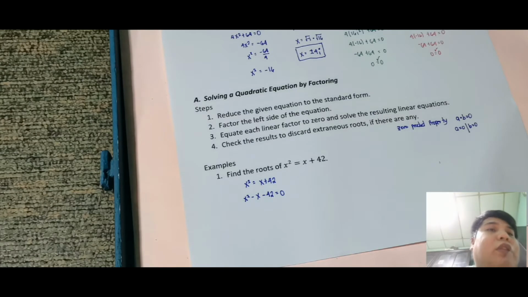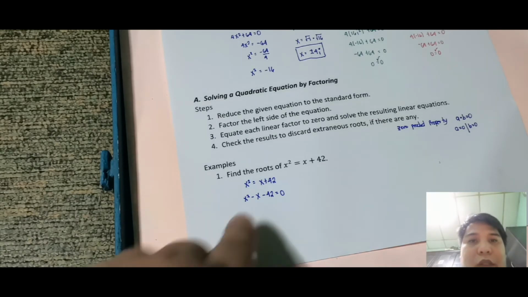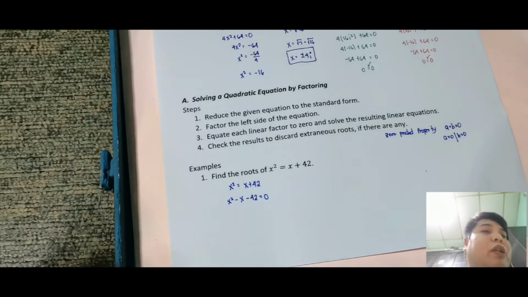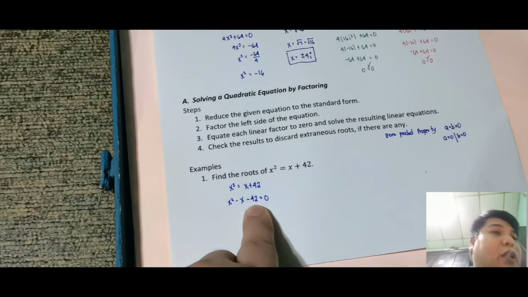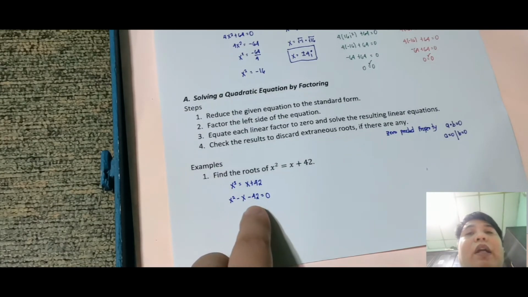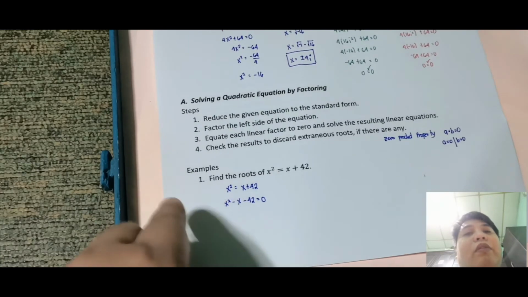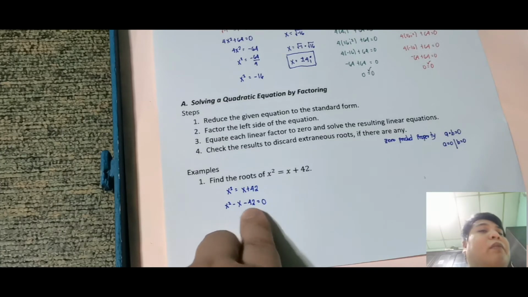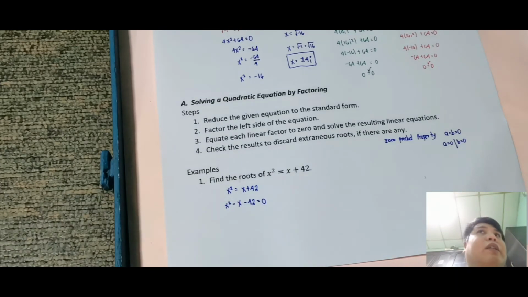Okay, now ito yung technique by factoring. So factor the left side of the equation. So isipin mo, negative 42. Ito yung mga technique na lang. Negative 1 yung gitna, negative 42 yung dulo. So mag-iisip ka ng dalawang number na kung saan ang product is negative 42, ang sum negative 1. Ganun na lang yung technique. Ulitin ko nga, mag-iisip ka ng dalawang number na kung saan ang product is negative 42, tapos ang sum is negative 1. So ako, ang naiisip ko, sir, si negative 7 saka si positive 6.